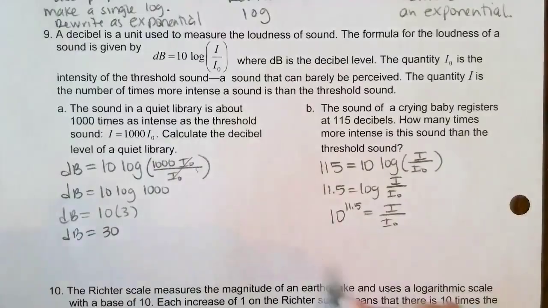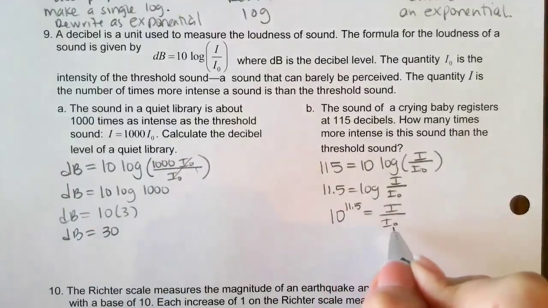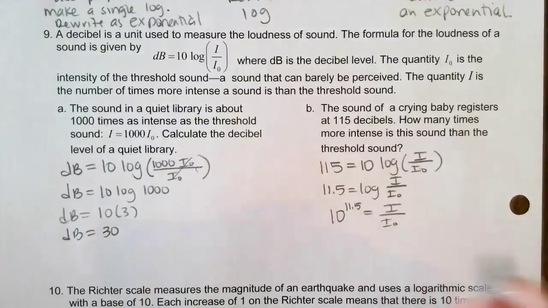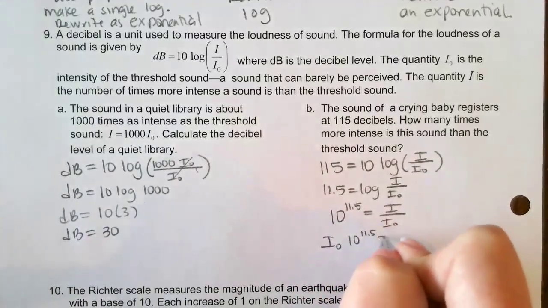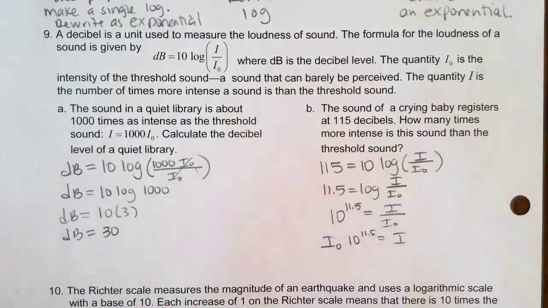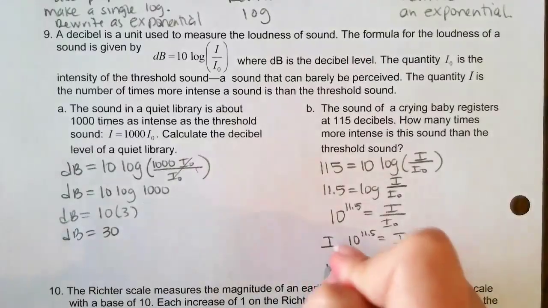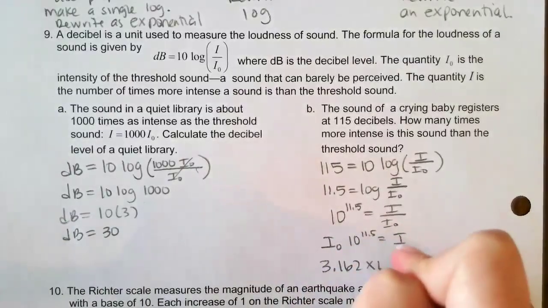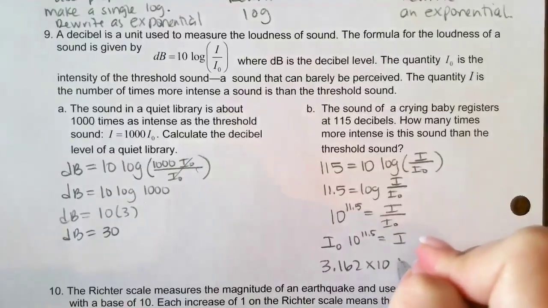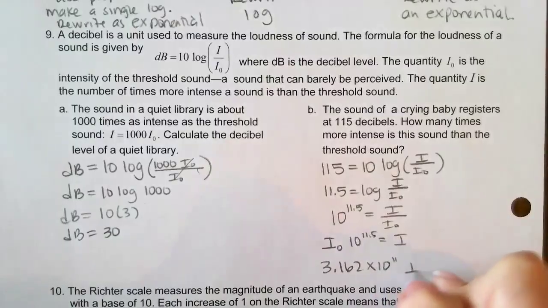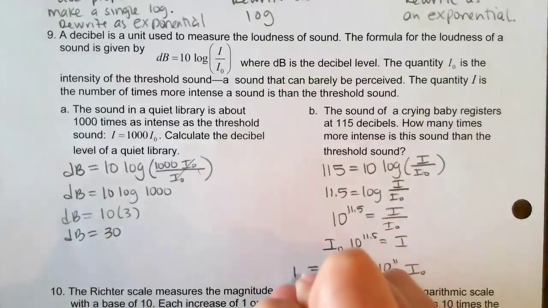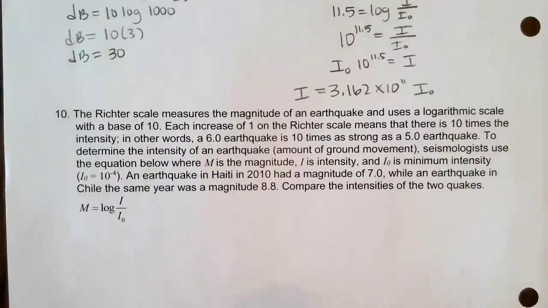And so we get our last step, which is to multiply times this I sub 0. We can put 10 to the 11.5 in the calculator. You would get 3.162 times 10 to the 11th power. So that's going to be our scientific notation, and that's going to be multiplied times I sub 0 for the intensity. All right, our last word problem here.